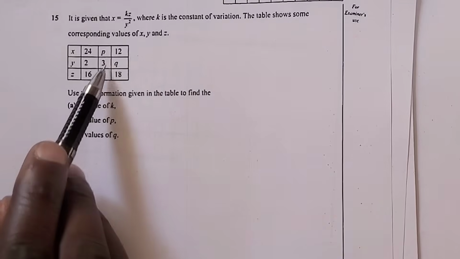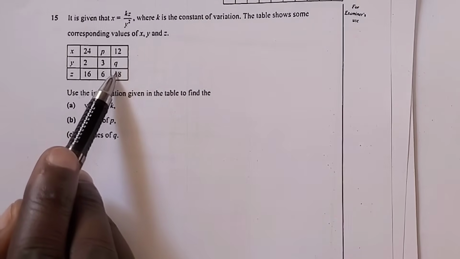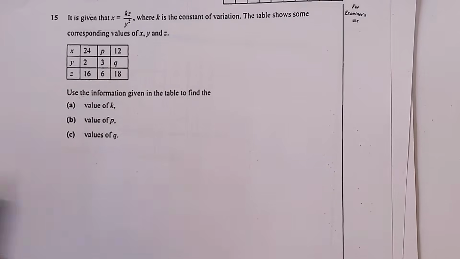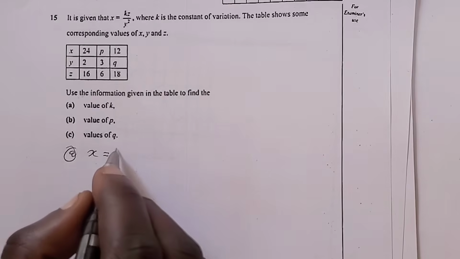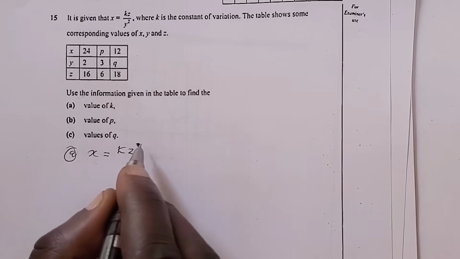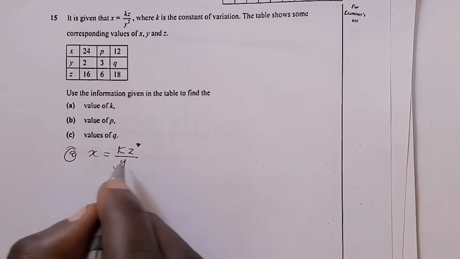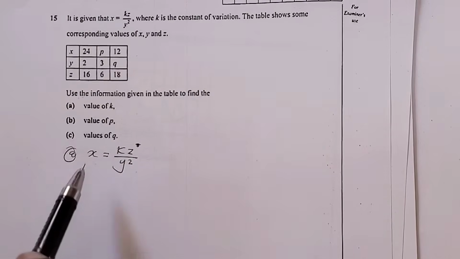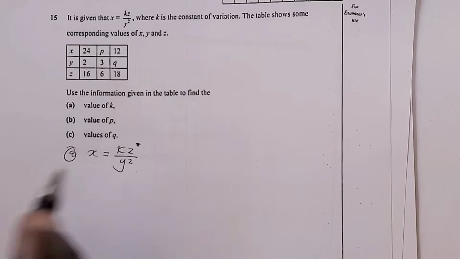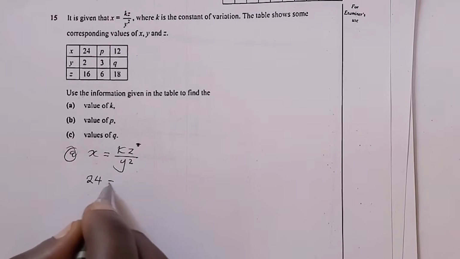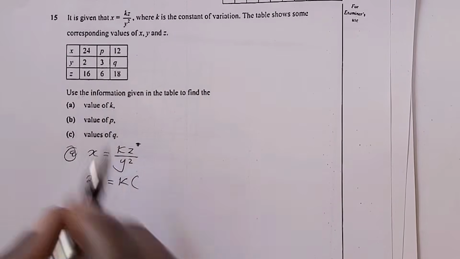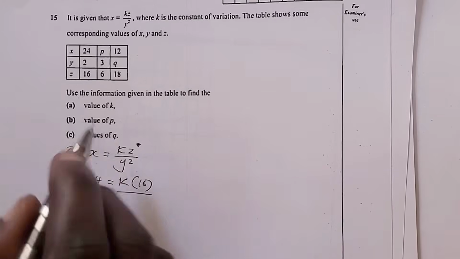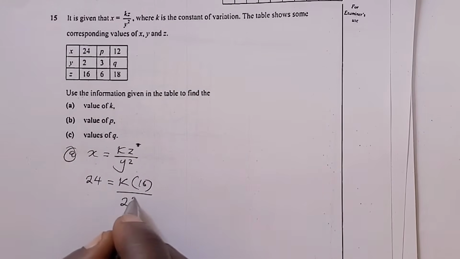So we can use this one to find the value of k. We can't use this because there is p here. Neither this one, because here there is q. So what you do is copy the formula, the expression which is kz over y squared. Now, to find the value of k, what is the value of x? 24 is equal to, what is the value of k? We don't know. It's the one we're calculating. What is the value of z? 16. What is the value of y? It's 2 squared.